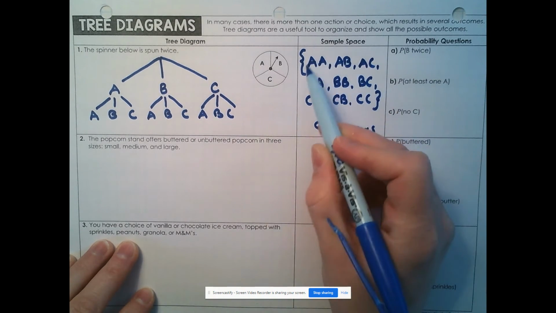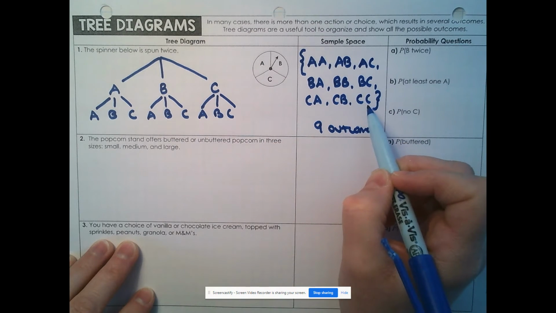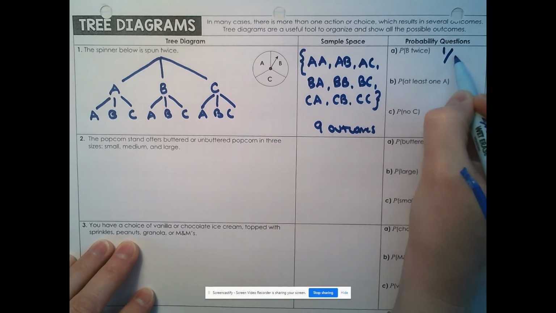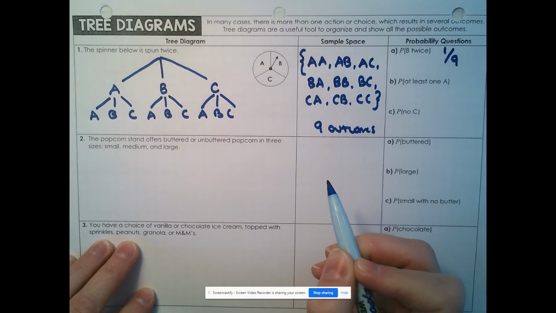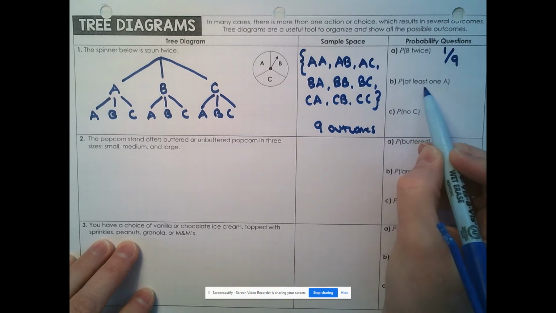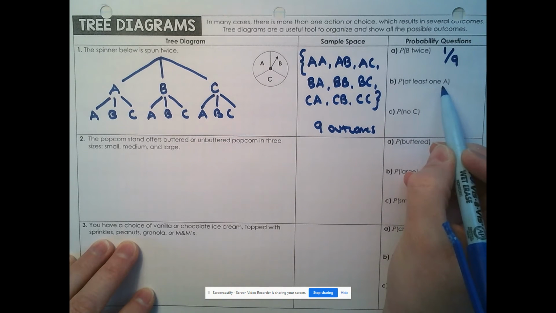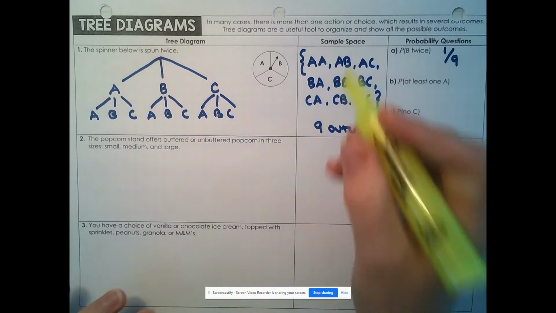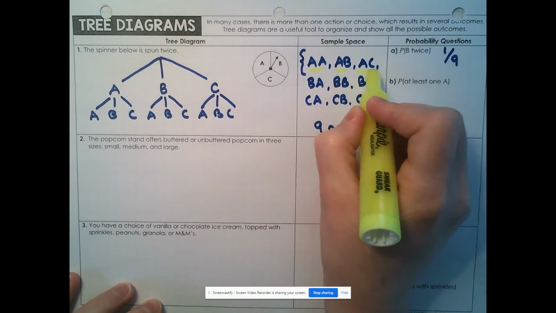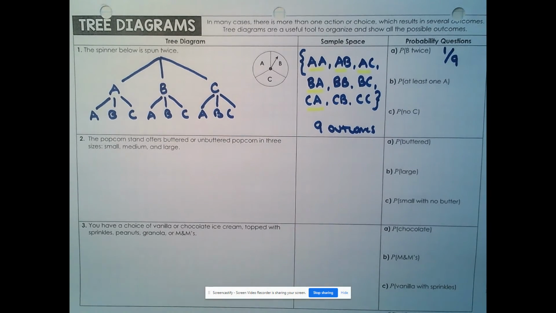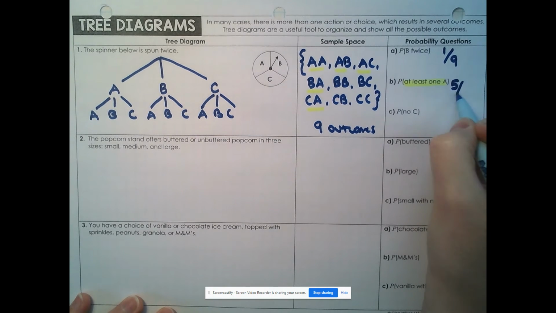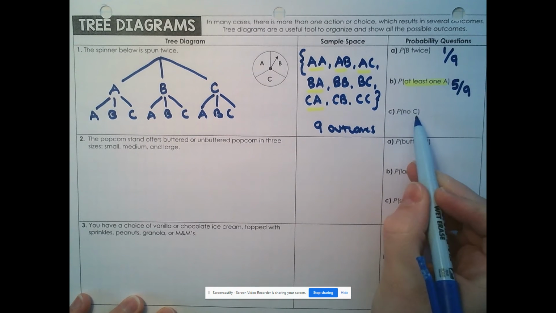So when I look over here, probability questions, the probability that I get B twice. So I want to look at my 9 outcomes in the sample space and say there's only 1 out of 9 that has the B twice. At least 1 A. Okay, so that means I would be happy with 1 A or I would be happy with 2 A's. So that would be 1, 2, 3, 4, 5. There are 5 options that have at least 1 A. So that would be a 5 out of 9. And no C.